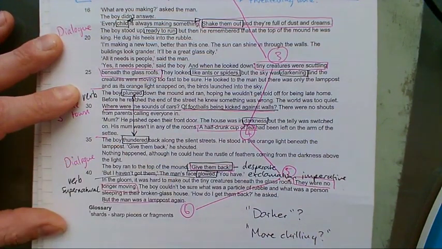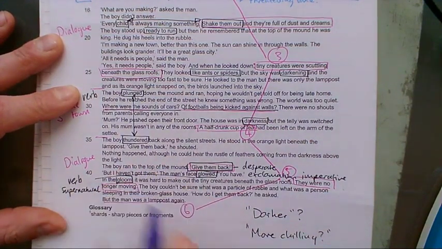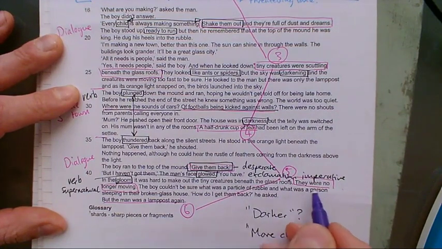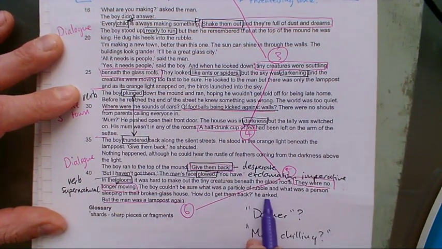In the gloom, it was hard to make out the tiny creatures behind the glass roofs. They were no longer moving. The boy couldn't be sure what was a particle of rubble and a person sleeping. How do I get them back, he asked, but the man was a lamppost again.